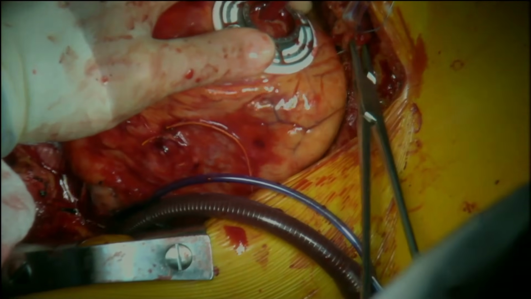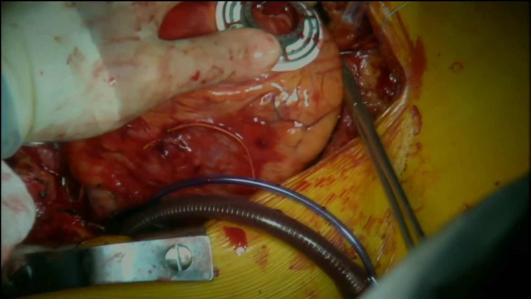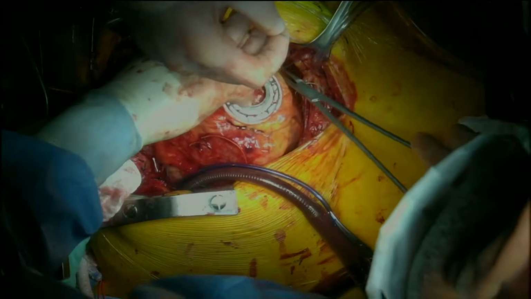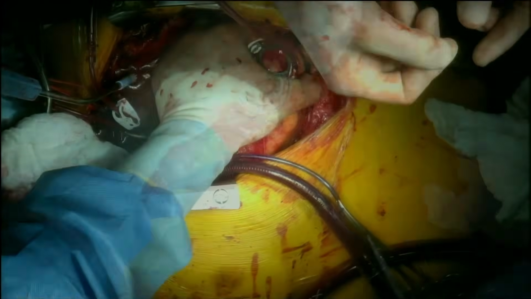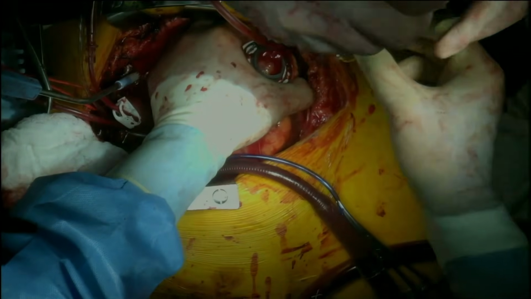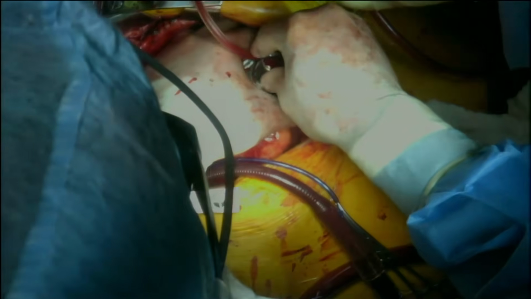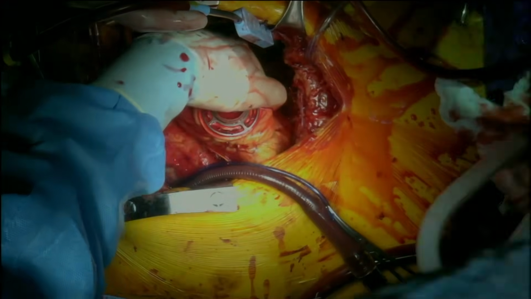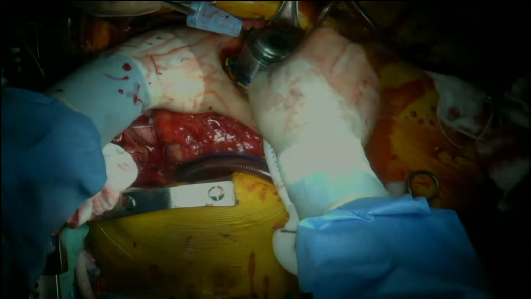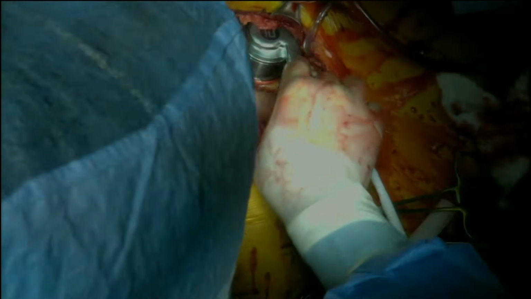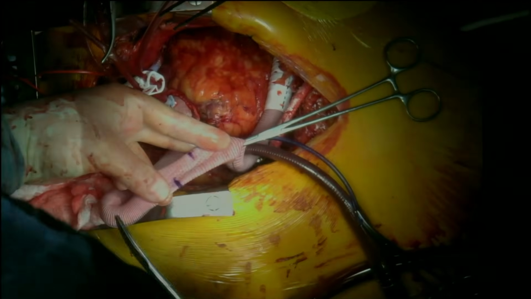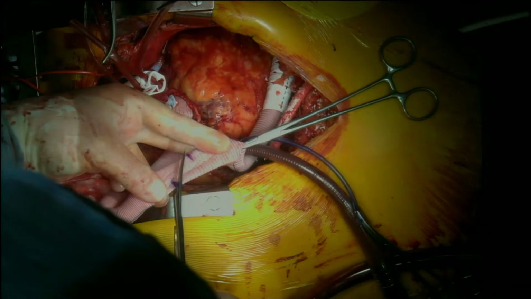Attention is then turned to the LVAD implantation, and the apical sewing cuff is positioned. The cuff is secured to the left ventricle apex. The ventricle is cored and the HeartMate 3 inflow cannula is implanted. The outflow graft is measured and tailored to the appropriate length.